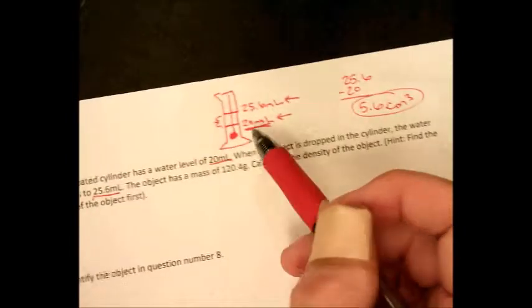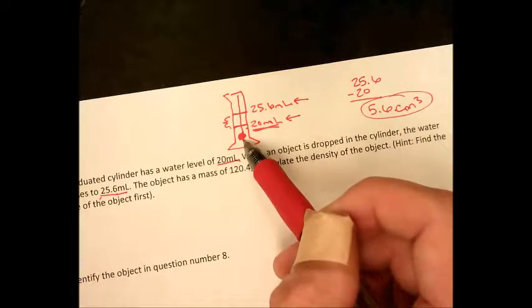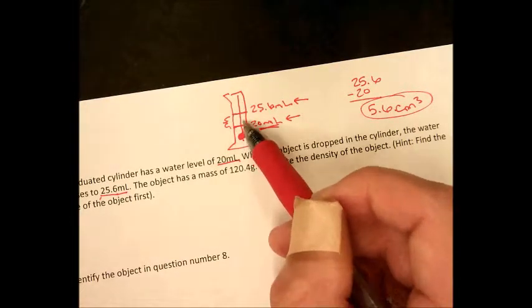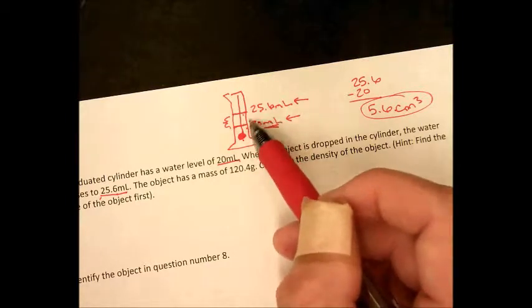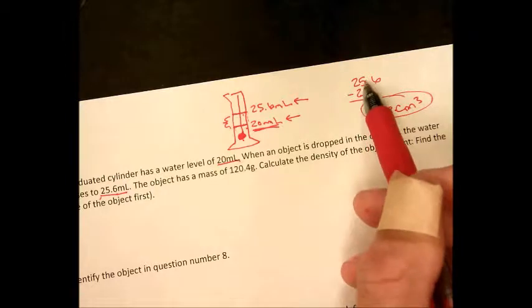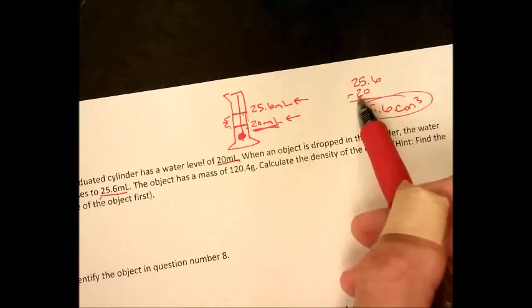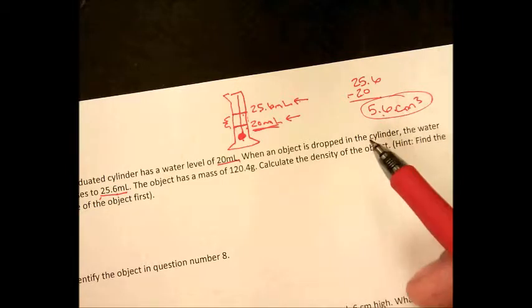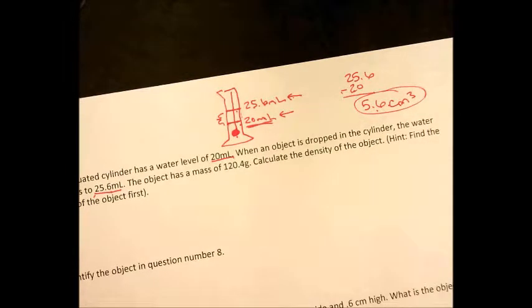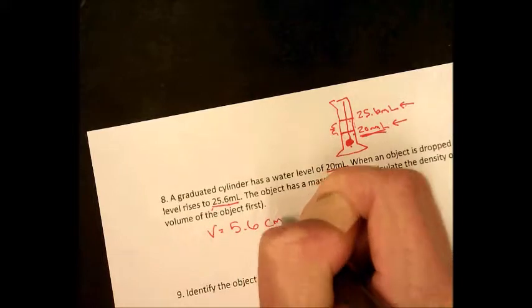So all we did was we looked at where our water level started. After we dropped the object or the rock in there, I'm assuming, how much did that water rise? That's what we're looking for, the difference between where it started, and we use subtraction for that. So 25.6, where we ended up, we subtract what we started with, 20, and that tells us how much that water rose, and therefore what the volume of the object itself is. So down here, let's write it down, volume equals 5.6 centimeters cubed.